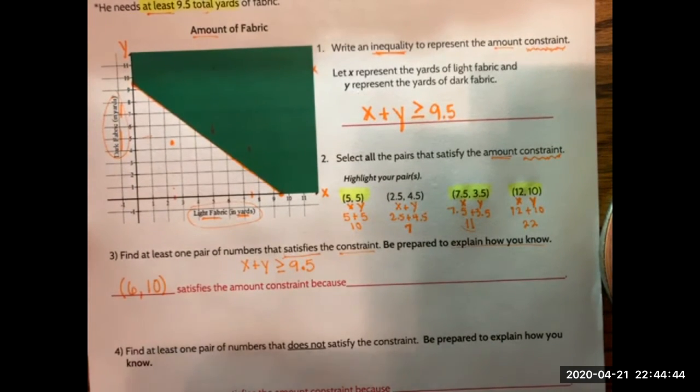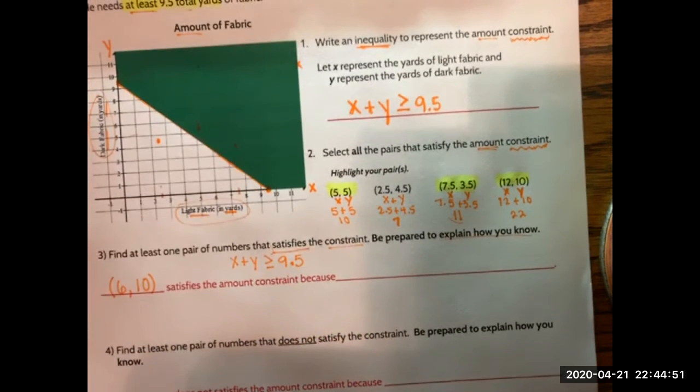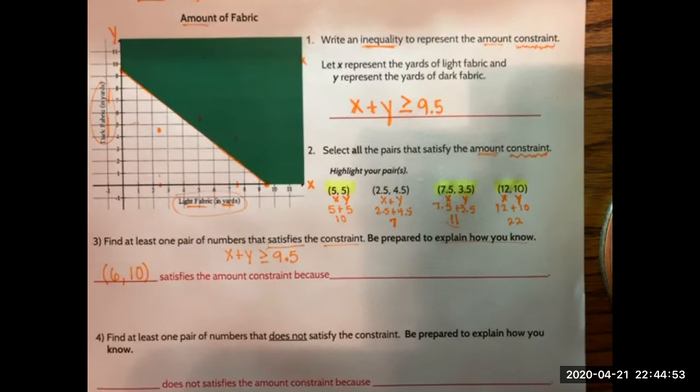Now, what can we say? It says it satisfies it because why? Well, we could say because it's in the green portion, because it's in the shaded portion. That's one reason, because our graph tells us that if it's in the shaded portion, it works. But can we prove it mathematically? Well, let's go back to this idea of if we add them together, it has to be greater than or equal to 9.5.